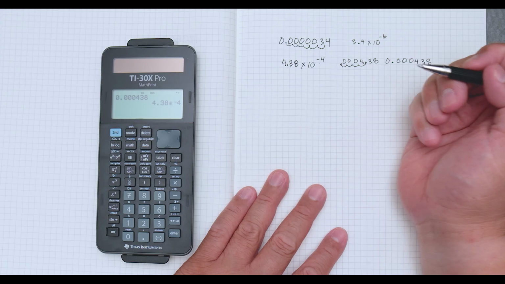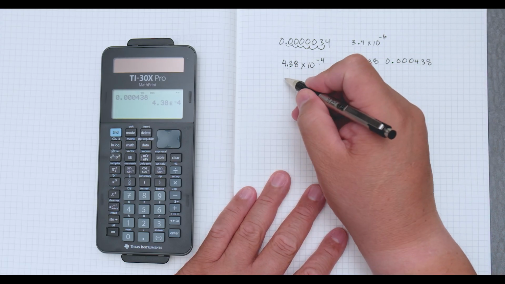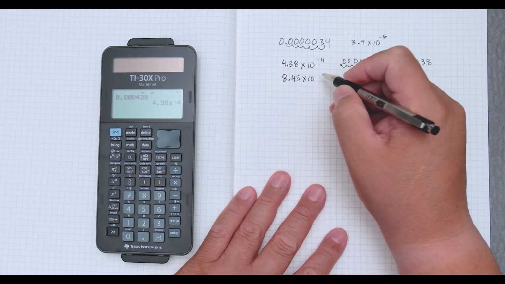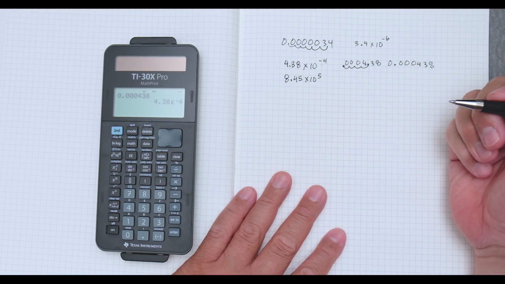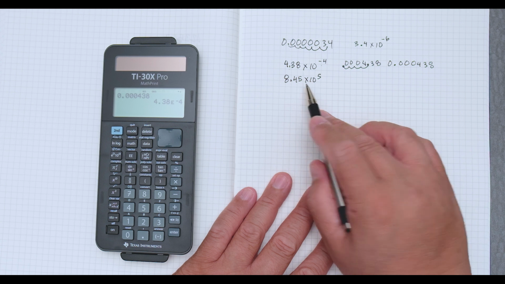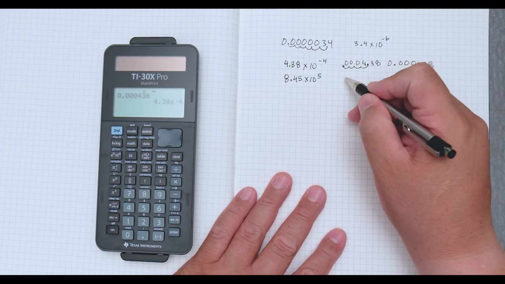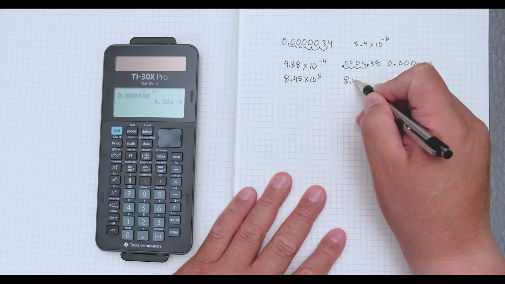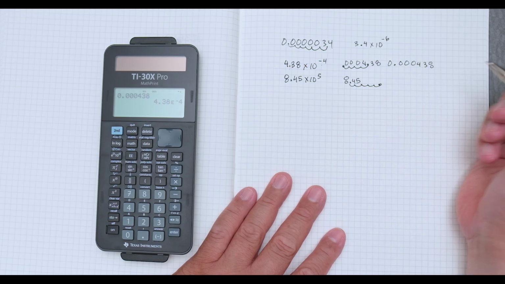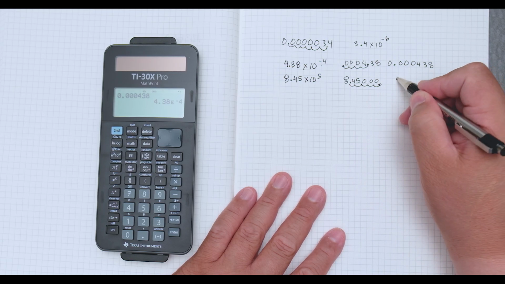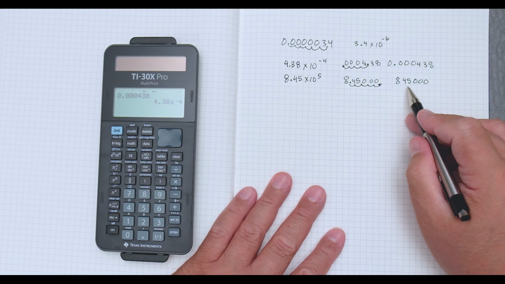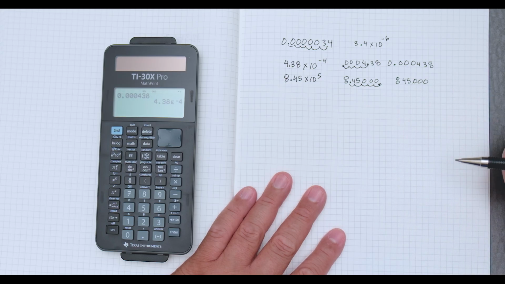Okay, let's keep going. Let's say you had something like 8.45 times 10 to the fifth power. That exponent of 5 is going to tell you to move the decimal place over 5 times. So let's do that. So here's 8.45, and then 1, 2, 3, 4, 5. And then the zeros go here. So this is 845,000.